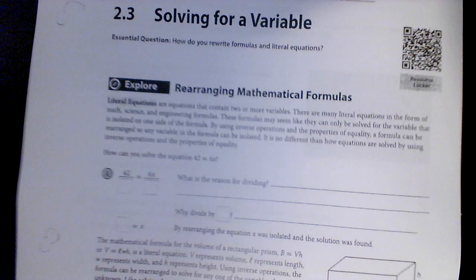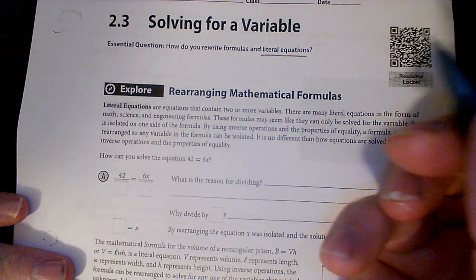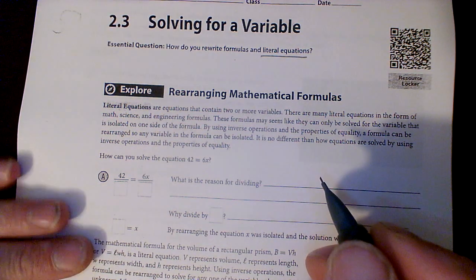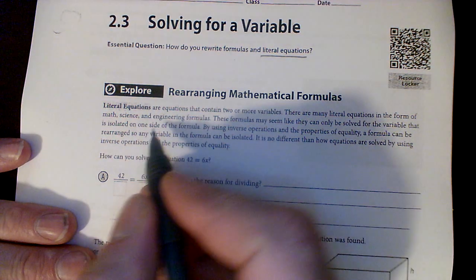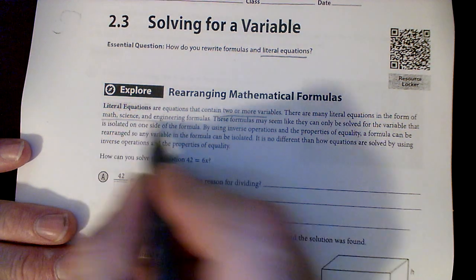Alright, we're going to do something called a literal equation. Literal equations are equations that don't have many numbers, or any numbers in some cases. So here we go. Literal equations are equations that contain two or more variables. There are many literal equations in math, science, and engineering.